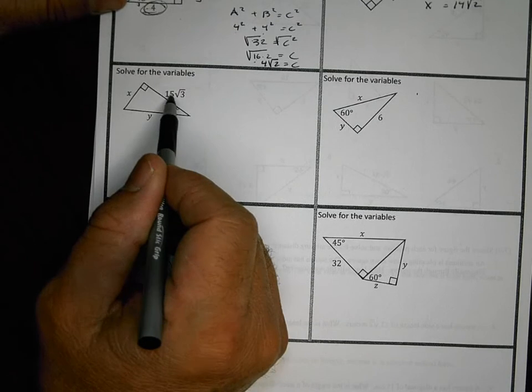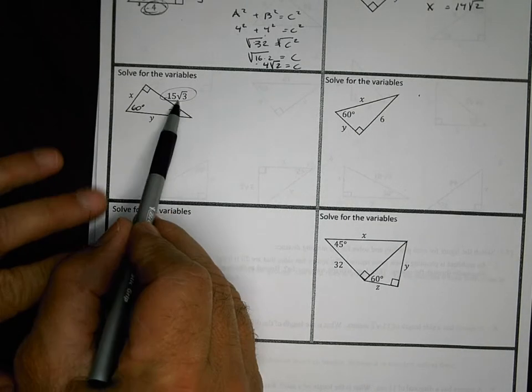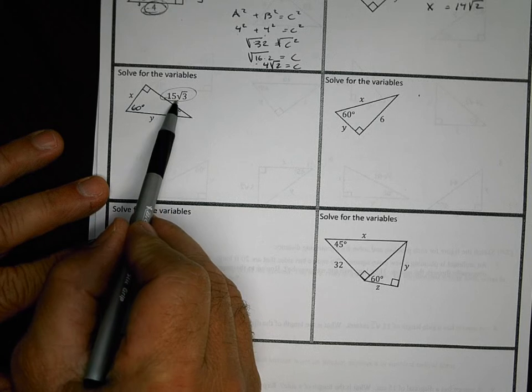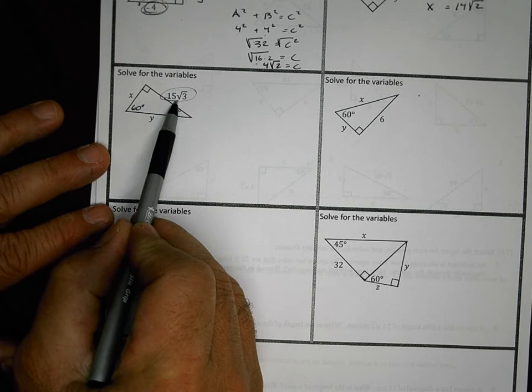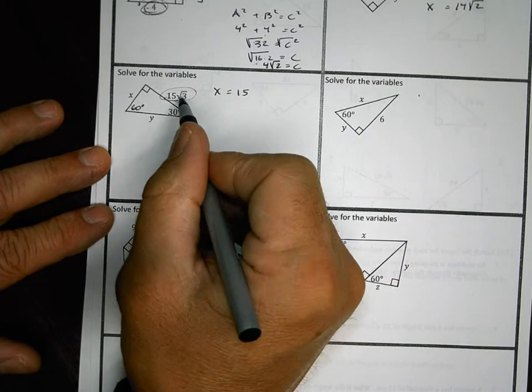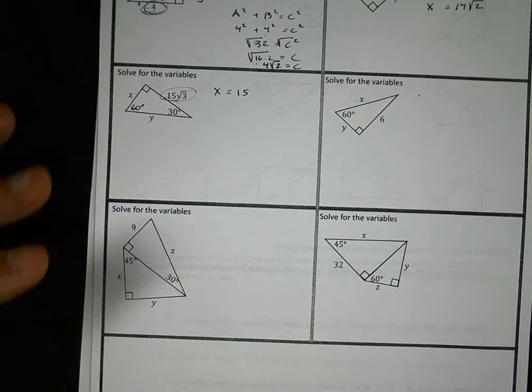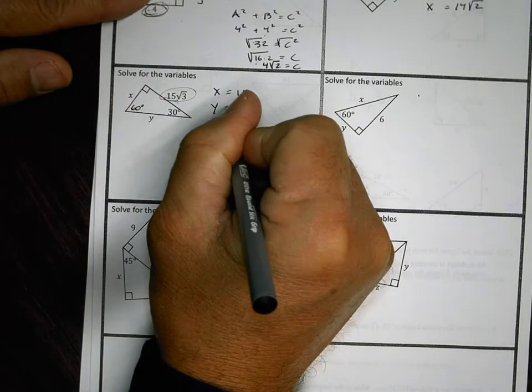Again, we know one side length. We know this is a 30, 60, 90 right triangle, though. So if you remember, when you go from the long leg to the short leg, you divide by square root 3, correct? So this one's pretty easy. If the long leg is 15 root 3, what's x equal? 15, because we just dropped that square root 3. What you're doing is 15 root 3 divided by root 3 is just 15. And now that we know x is 15, what's y? 30. You just multiply it by 2.